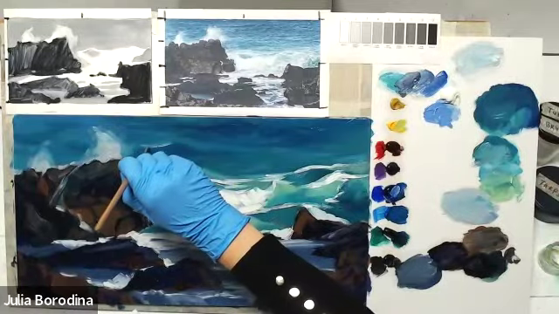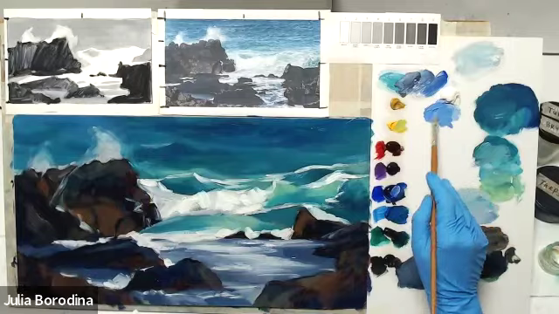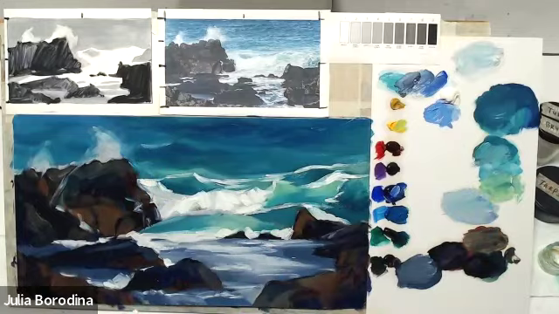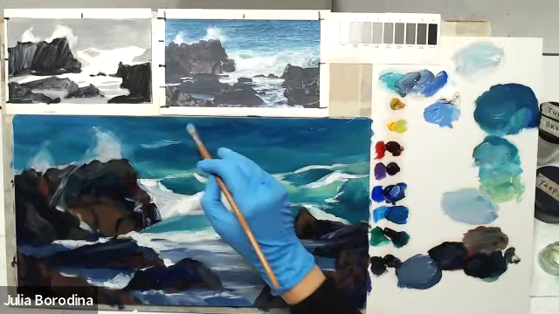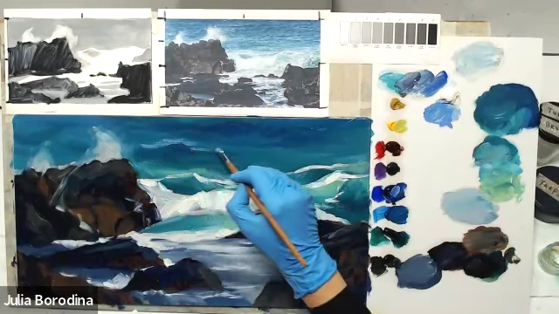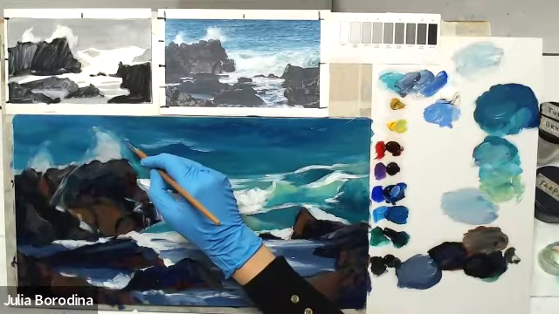Okay, let's just lift some of that white off. Okay, and let's have a little group of them gently sitting together, showing some small highlights.